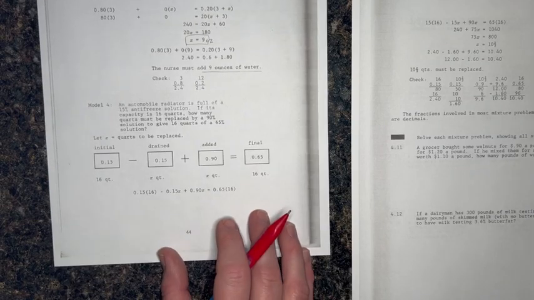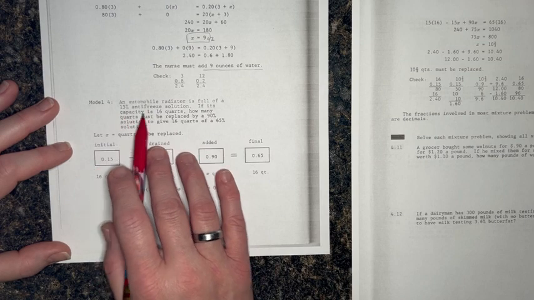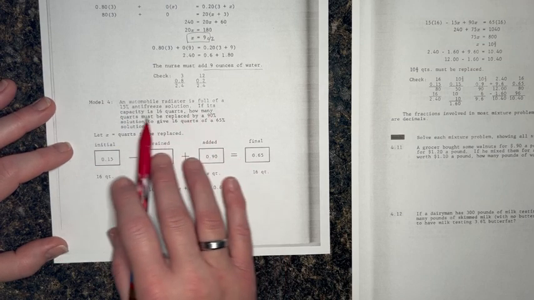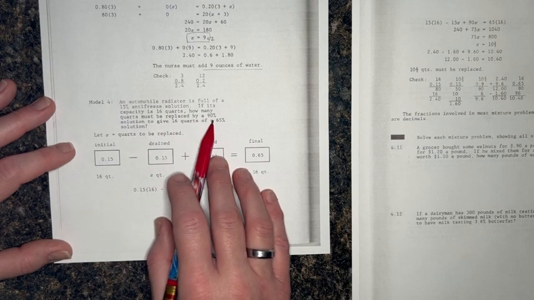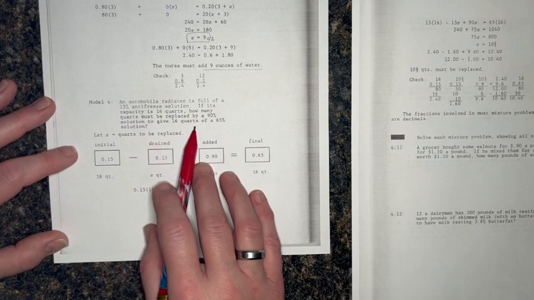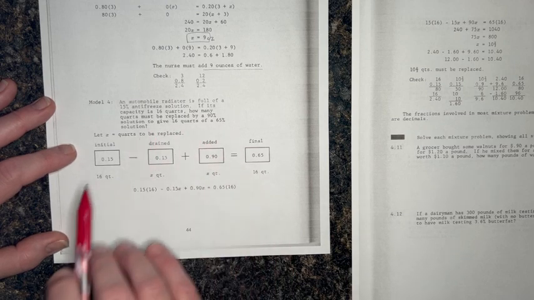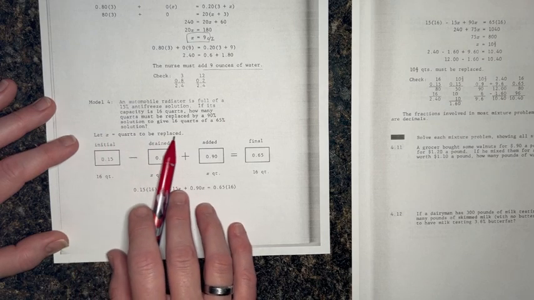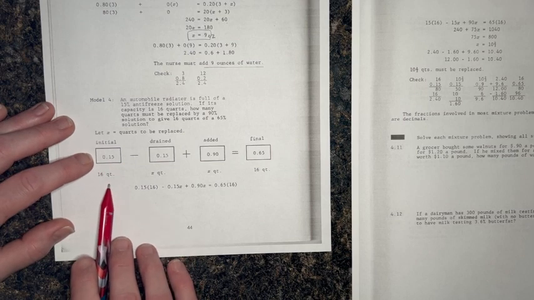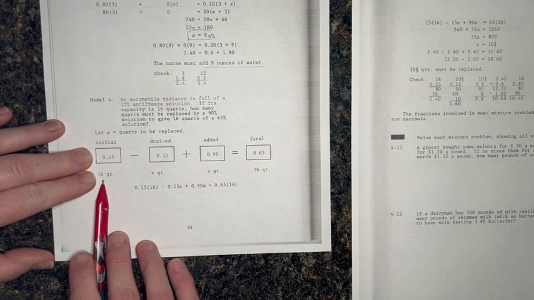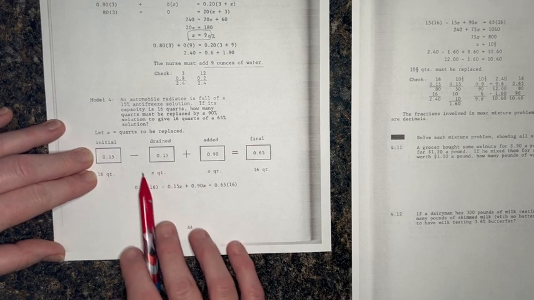Let's take a look at example 4, model 4. An automobile radiator is full of a 15% antifreeze solution. If its capacity is 16 quarts, how many quarts must be replaced by a 90% solution to give 16 quarts of a 65% solution? So we're looking for the number of quarts to be replaced. So the initial solution is 15% and 16 quarts, right?